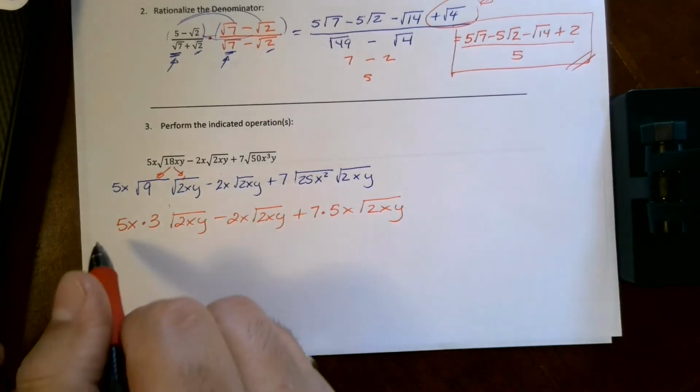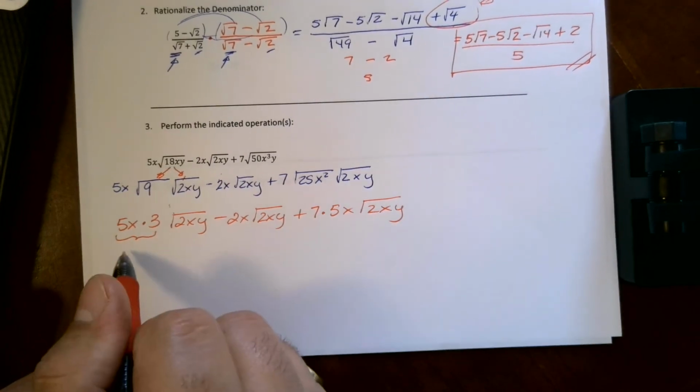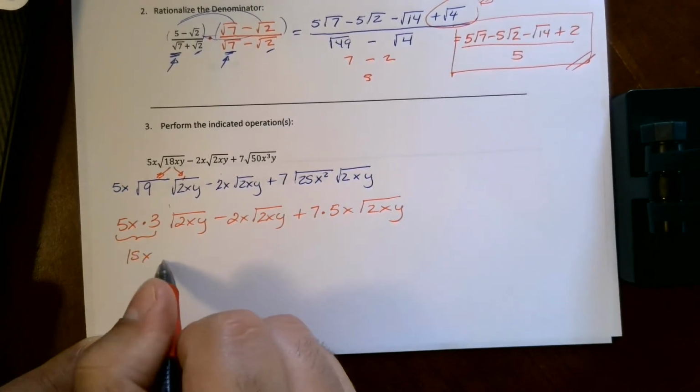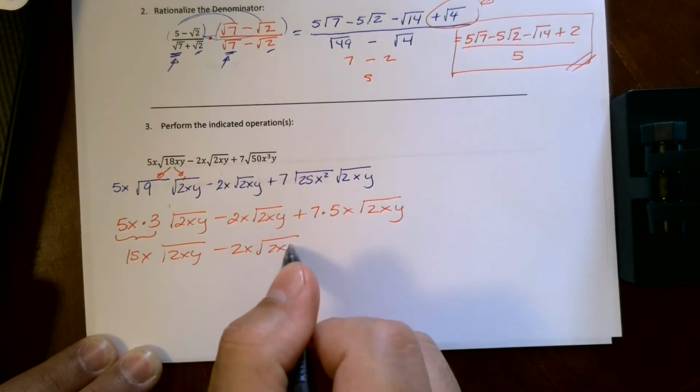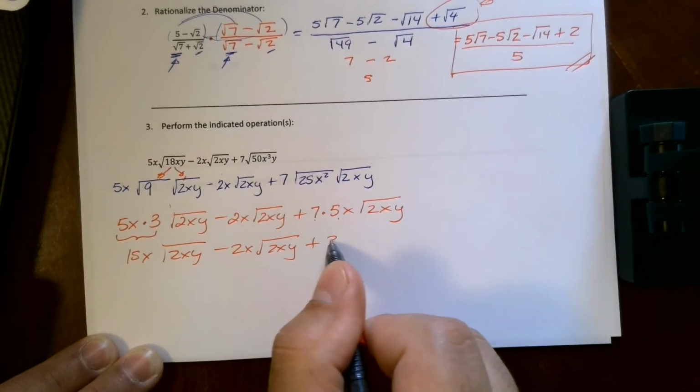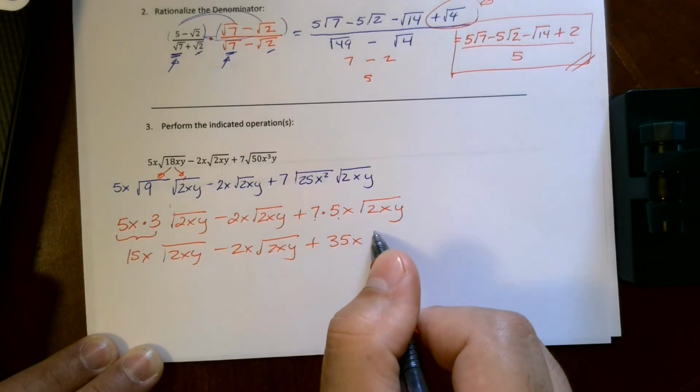I can simplify this a little more because now I can do this multiplication. This is 15x. This is going to stay the same. And 7 times 5 is 35x.